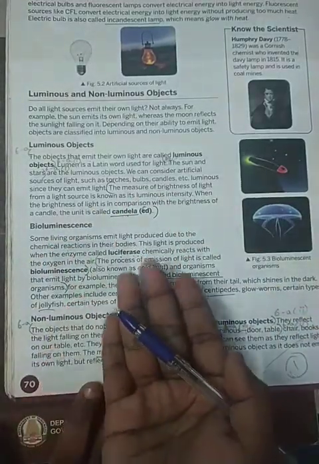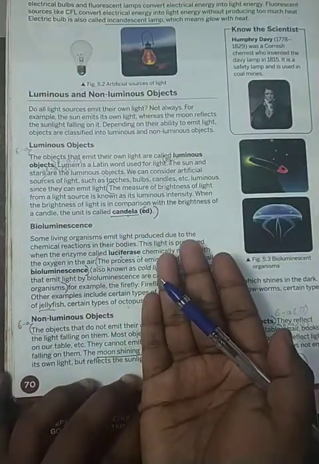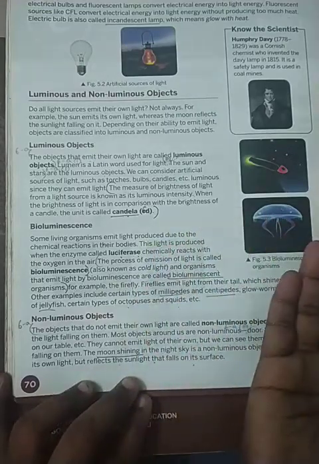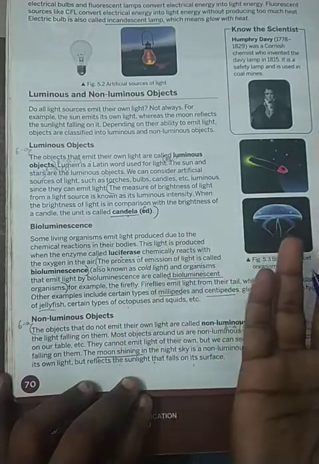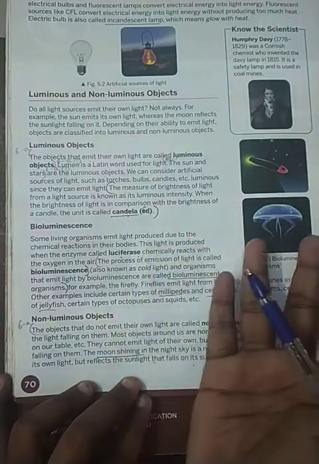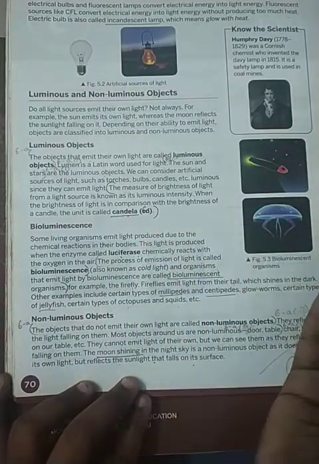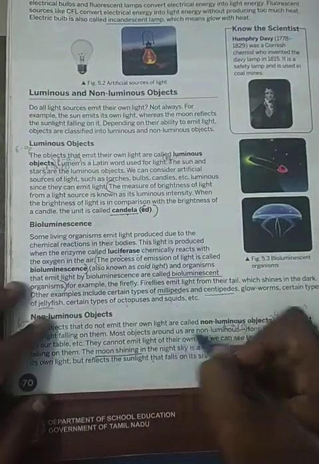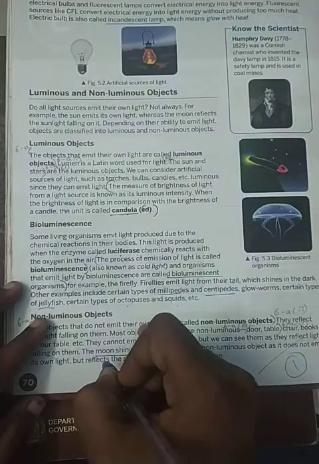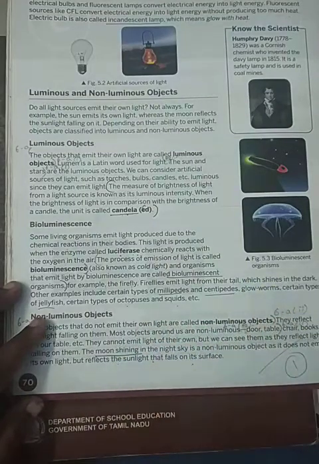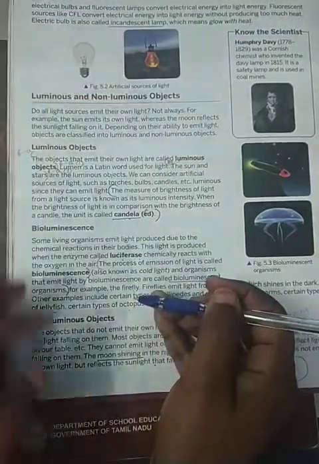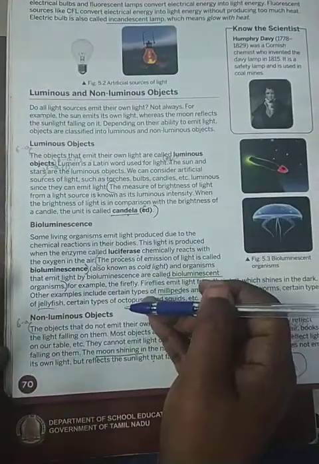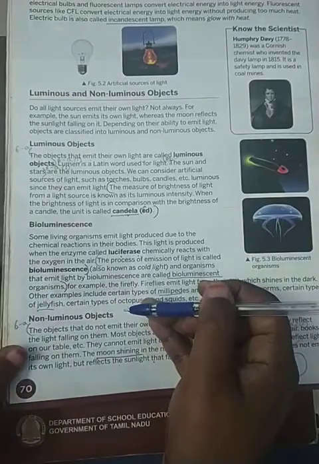The next one, a natural non-luminous object, is the moon, because the moon does not have light to emit on its own. It reflects the light which is obtained from the sun. They cannot emit light on their own, but they are able to reflect the light falling on them. Reflection is when light falls on an object and is sent in the other direction, or scattered in all directions. That is why we are able to view the objects.